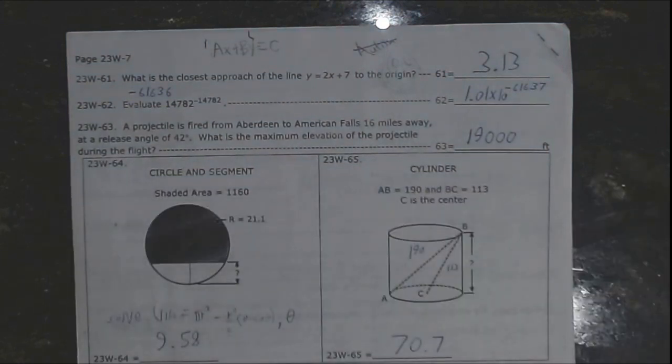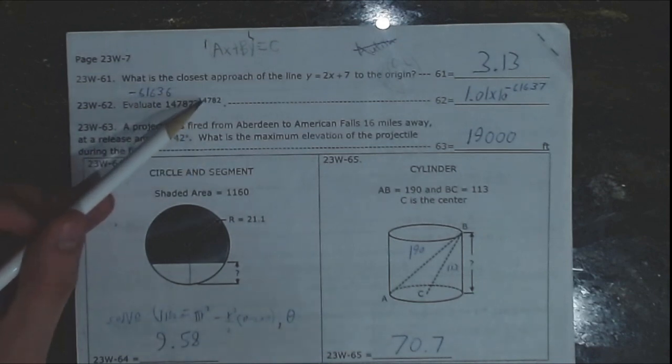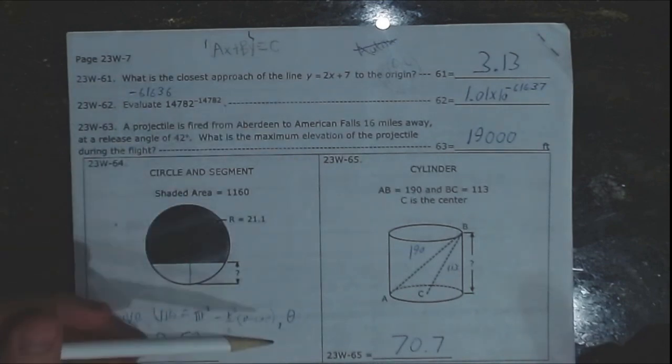All right, number 62 evaluates 14,782 raised to the negative 14,782 power. So 62 is always what we call an overflow question.